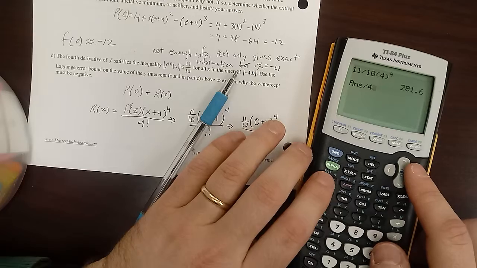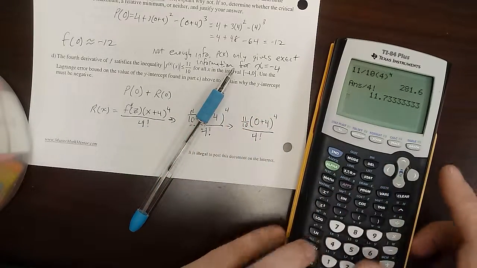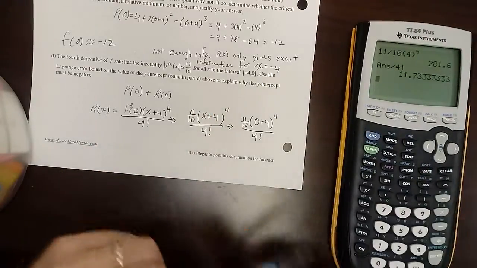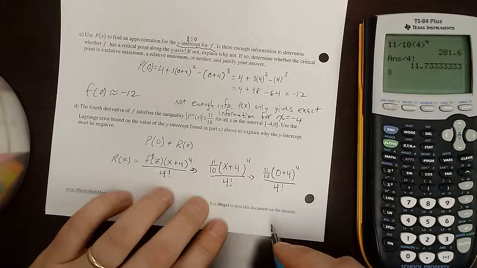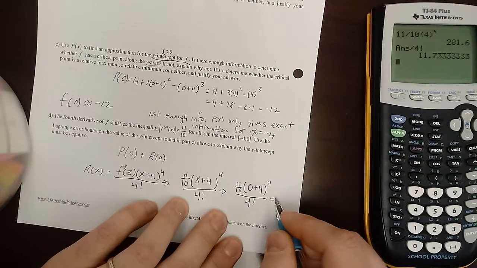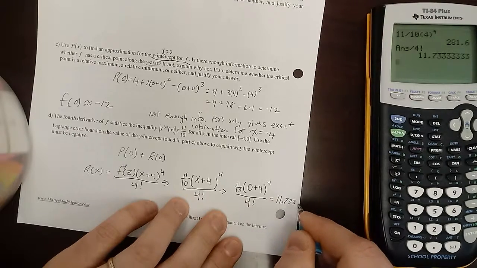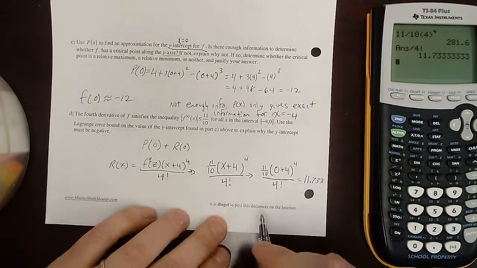All right, let's see. 4 factorial, we can go math. Factorial, all right, 11.73. Okay, so the maximum value, so R of x, 11.733, all right. So that's my remainder.